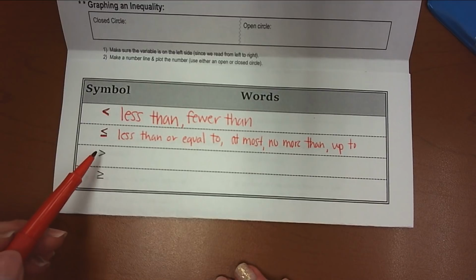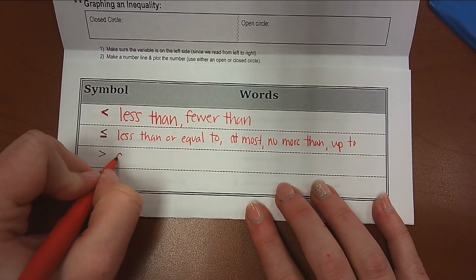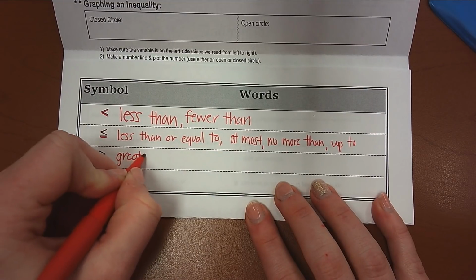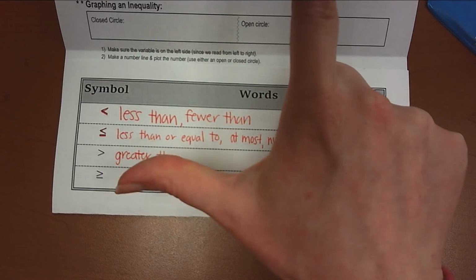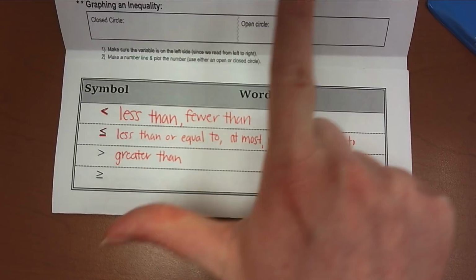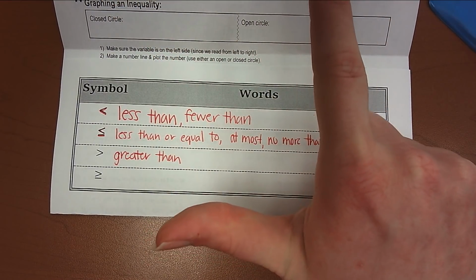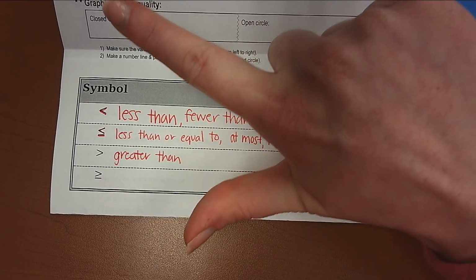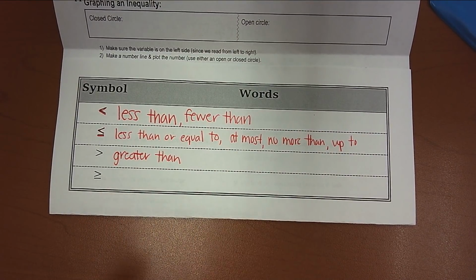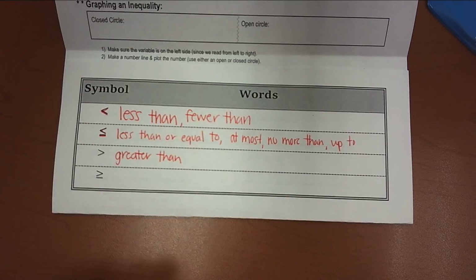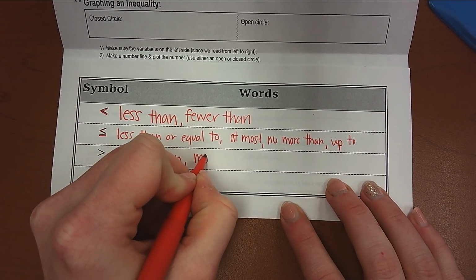Then we've got our next symbol. This symbol should look familiar to you. Hopefully you've seen it before. This is the greater than symbol. When I make this shape and I turn it sideways, it looks like a backwards L, so that's not less than but greater than. So that's how I remember that: if I make this symbol and I turn it sideways, it's not an L, it's a backwards L. So this is not less than like the L stood for up here, but this is greater than. And another key phrase that you might see instead of greater than is more than.